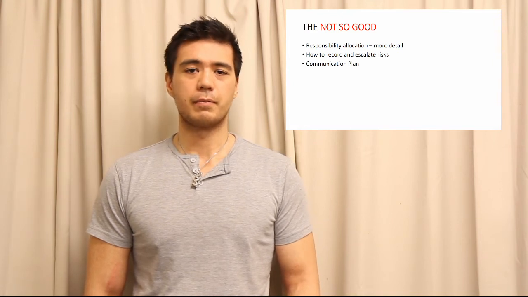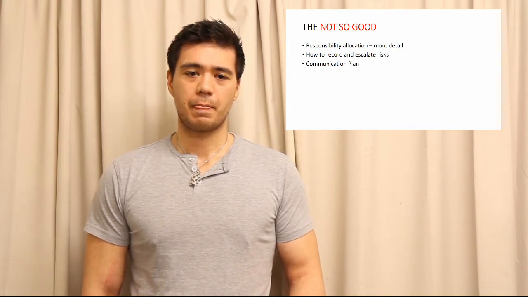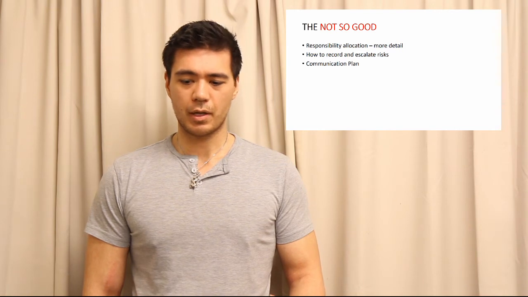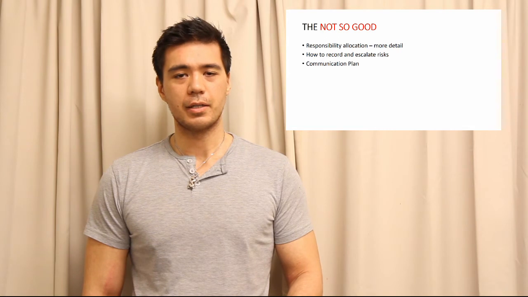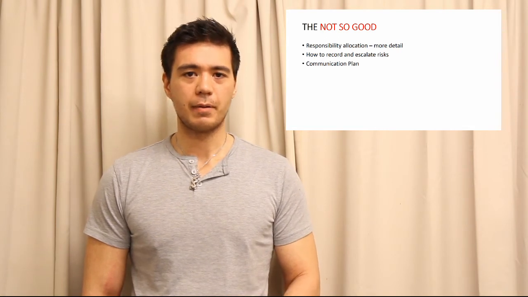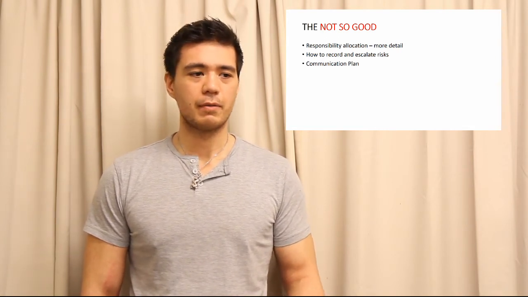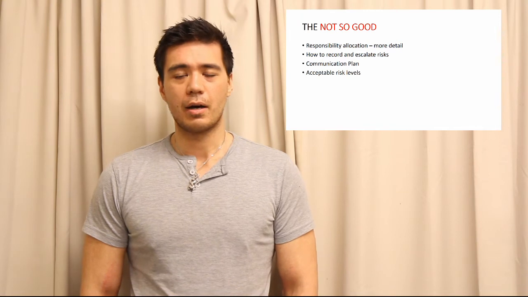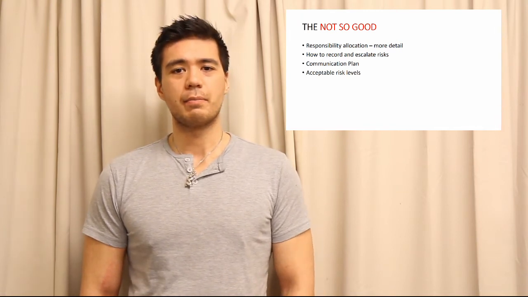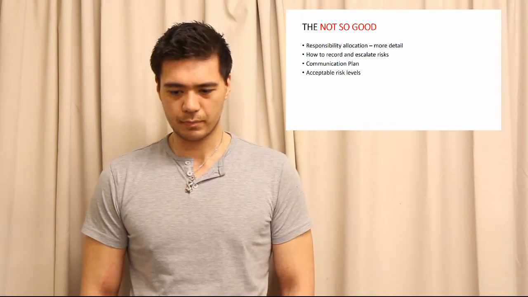A communication plan as well needs to be included into the document. This is important because the rules and ways that the risks can be escalated need to be mentioned to every team member. In such a small team, it may be obvious that each team member will be informing every other team member if a risk is encountered. However, even if this is the case, this should be mentioned somewhere in the document.